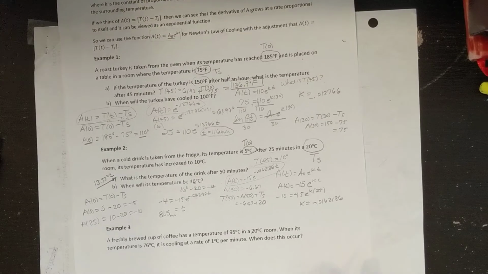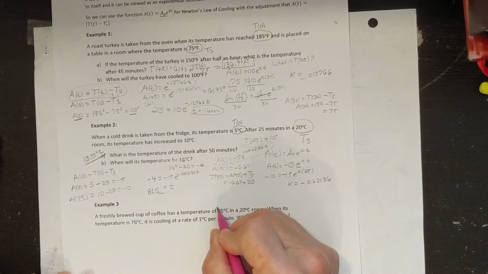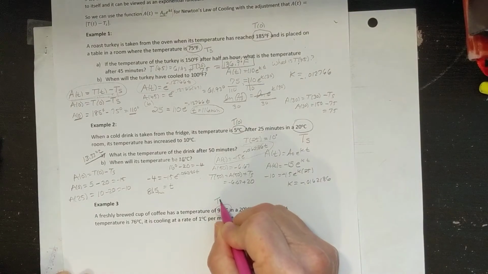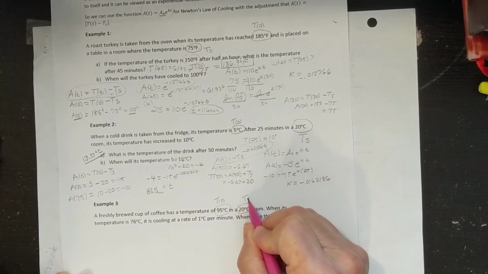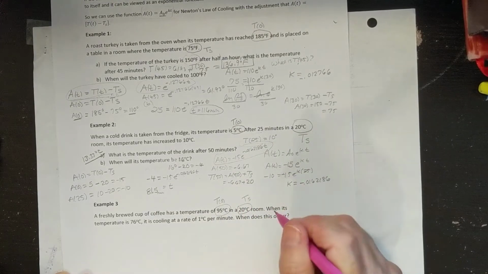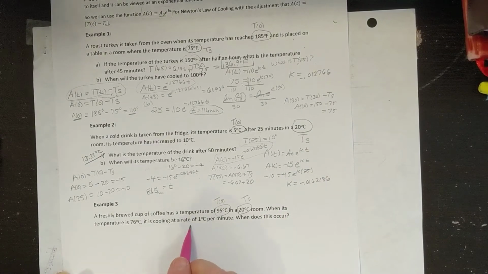Let's do example 3. This one's a little bit different. It says a freshly brewed cup of coffee has a temperature of 95 degrees in a 20-degree room. This is the initial temperature. This is the surrounding temperature. When its temperature is 76 degrees C, it is cooling at a rate of 1 degree per minute.